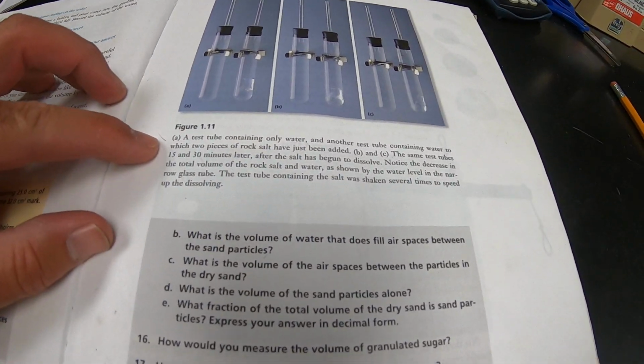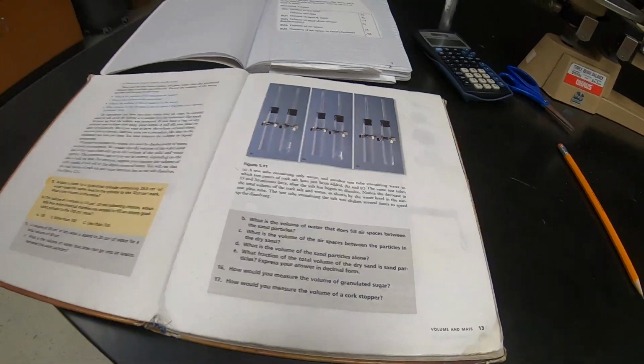And like I said, read Figure 111, because the big idea with the volume of sand lab is that volume is sometimes a good way to measure things, especially liquids, but it has its limitations. When you're measuring the volume of a solid, if the solid dissolves in water, we're not going to get an accurate number. If the solid, like the sand, has air spaces in it, you're not going to get an accurate number. So a better way to measure things is by mass, which is kind of the big idea in Chapter 1: volume is okay, but it's not the best way to measure a quantity.